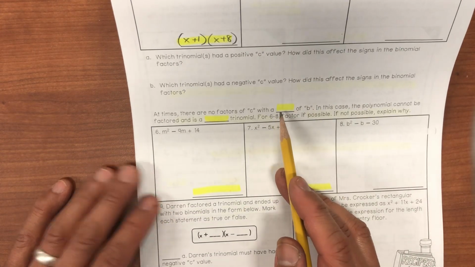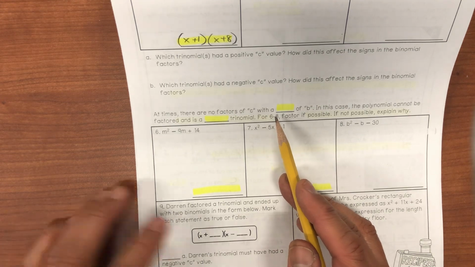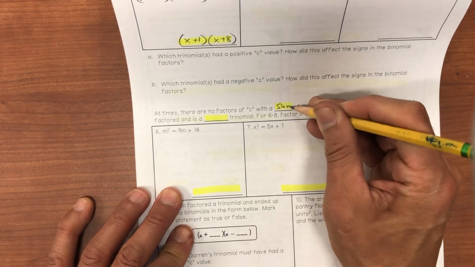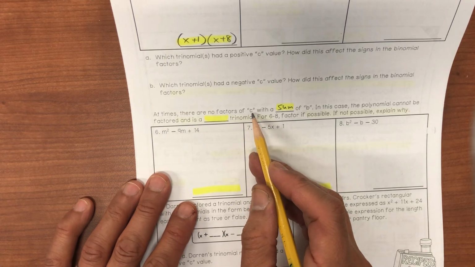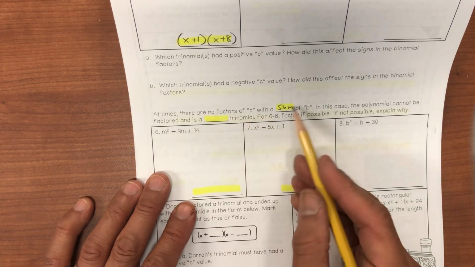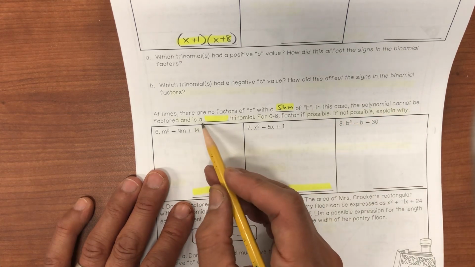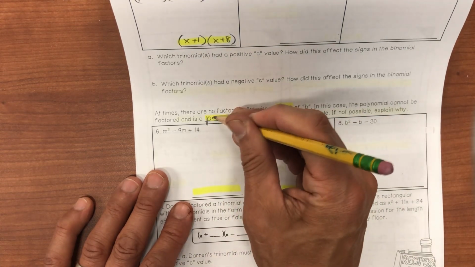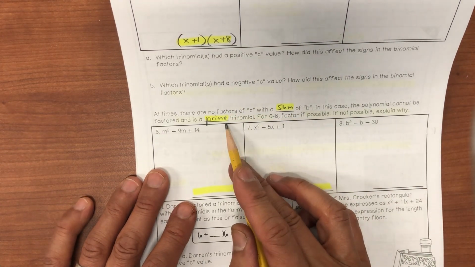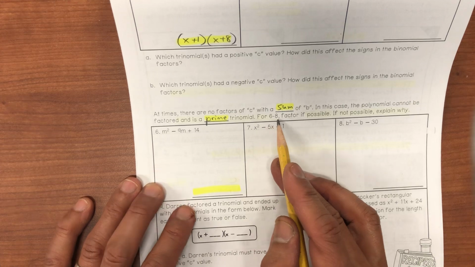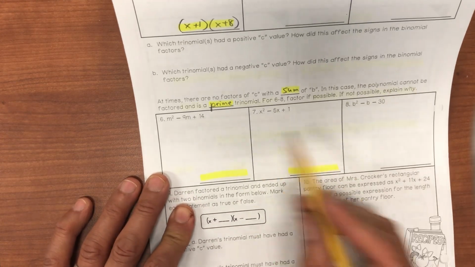And at times, there are no factors of C with a sum of B. What happens then? When we can't multiply something to get C and also add it to get B, what happens then? In this case, the polynomial cannot be factored and is a prime trinomial. That means we can't reduce it. When it's prime, we can't reduce it anymore. For 6 through 8, factor if possible. If not possible, explain why.